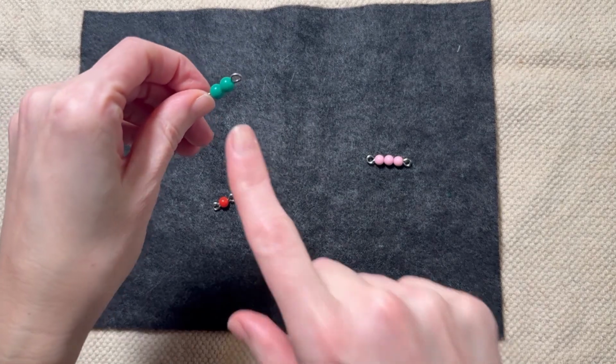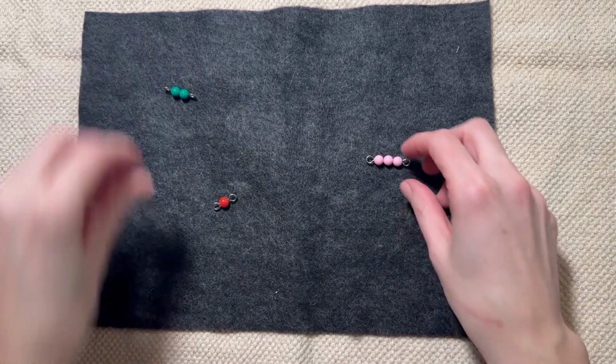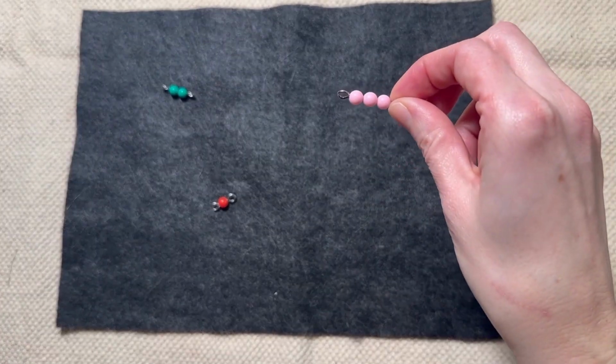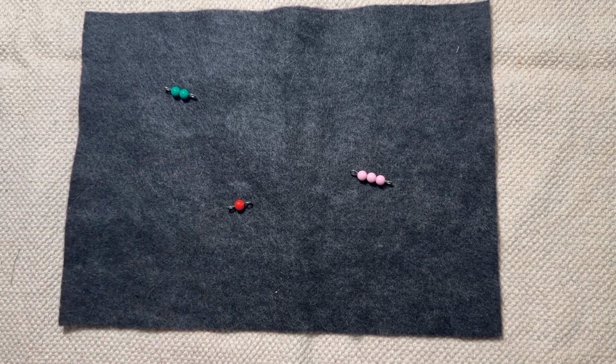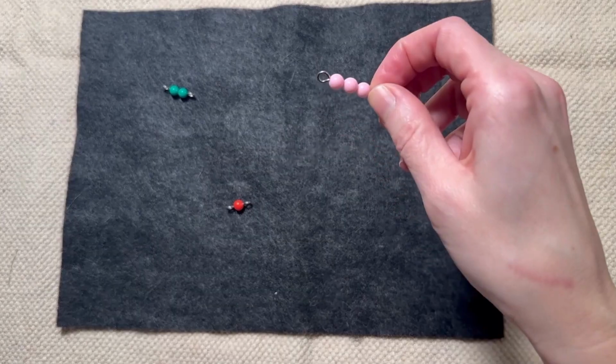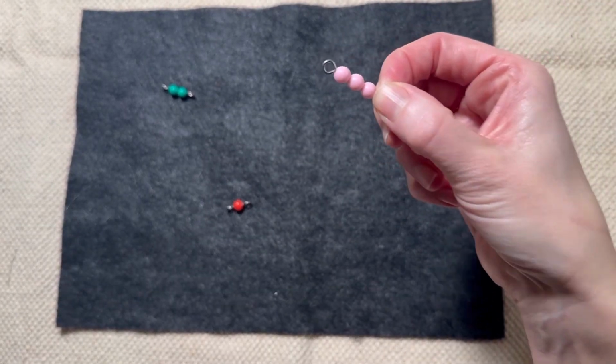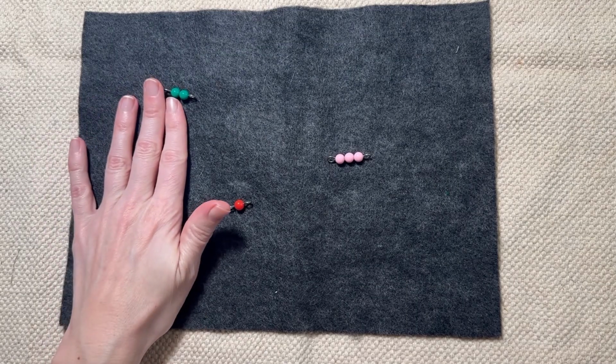What's this? 2. What's this? 3. What's this? 1. So that's the last part of the 3-period lesson where we ask them to give the language when we ask, what's this? First part, we're just giving the language.